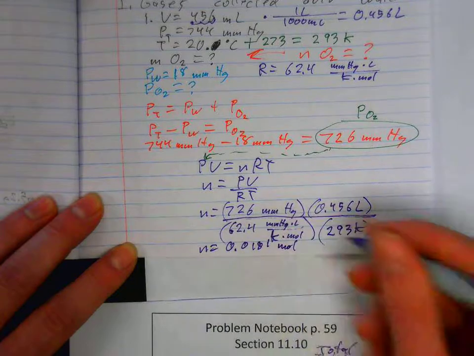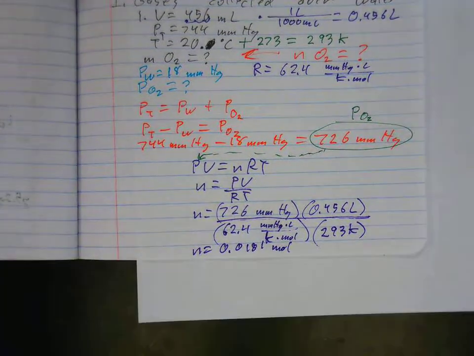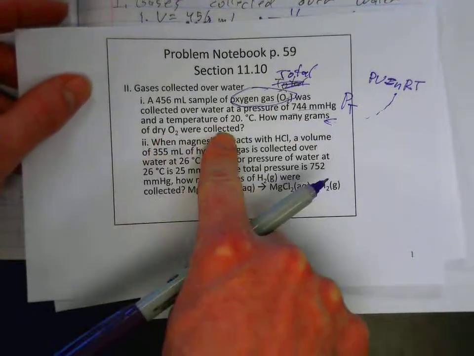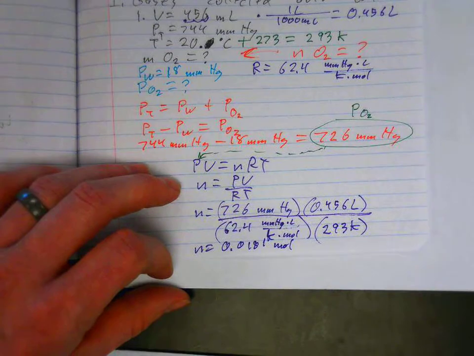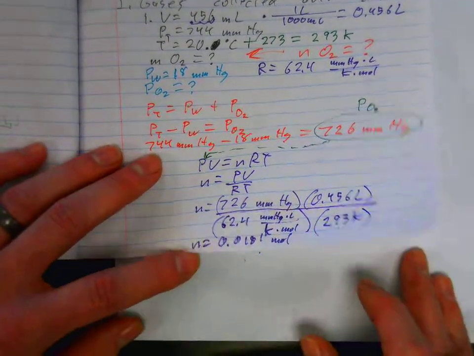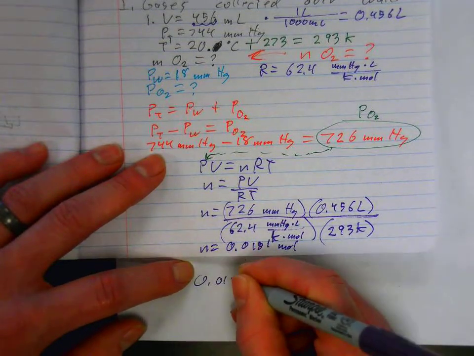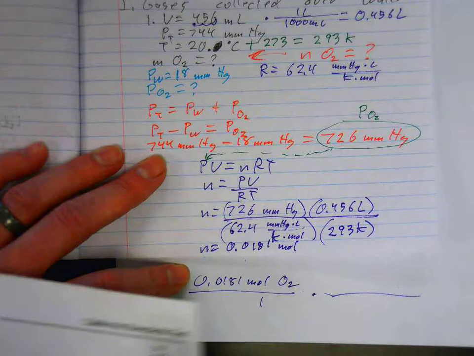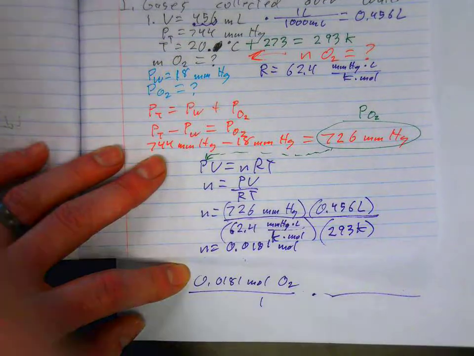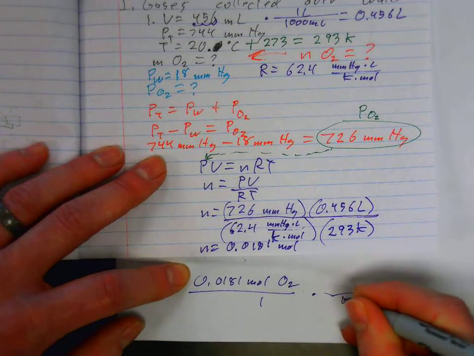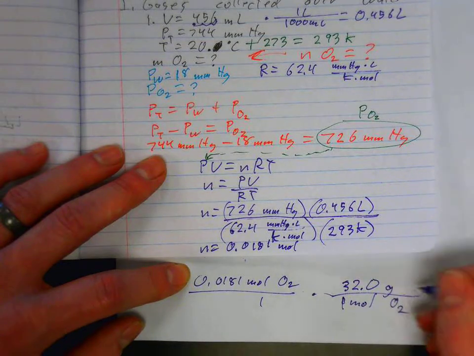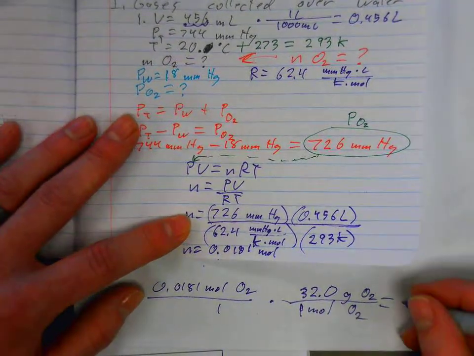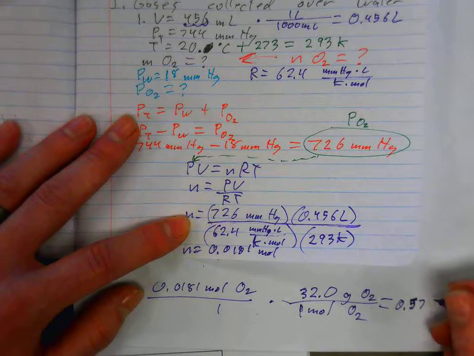Now there is one additional step here. The problem asks for the number of grams, so it wanted the mass of dry oxygen. The last step is to convert the number of moles to grams using the molar mass of oxygen. We have 0.0181 moles of oxygen. The molar mass of oxygen is 16, but of course it's O2, so it's 2 times that. For every 1 mole of oxygen, there are 32 grams. We do that calculation, and it comes out to 0.579 grams of oxygen.